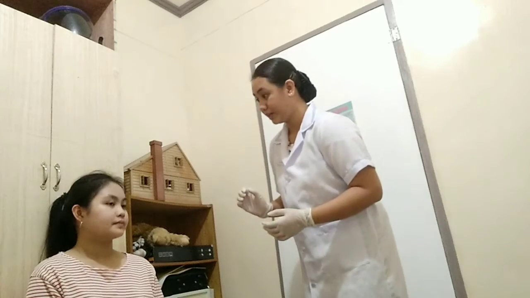So as our patient said, none, and that is a good assessment because there is no problem for the ears of the patient. Next we are going to inspect the ears of the patient: the size, shape, symmetry, lesions, and the color of the ears. We are doing this inspection because we need to detect if there is any disease occurring in the ears of the patient. So ma'am, inspect ko lang po yung ears niyo ha.